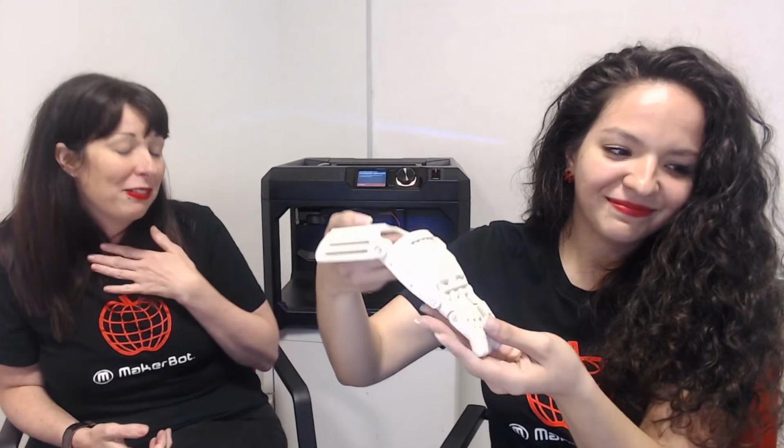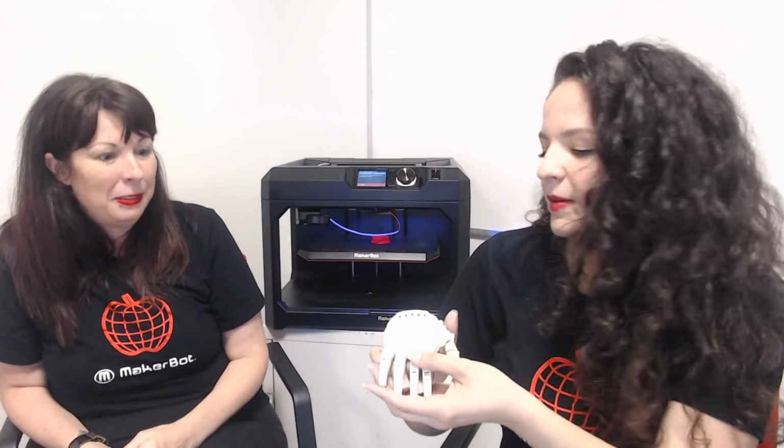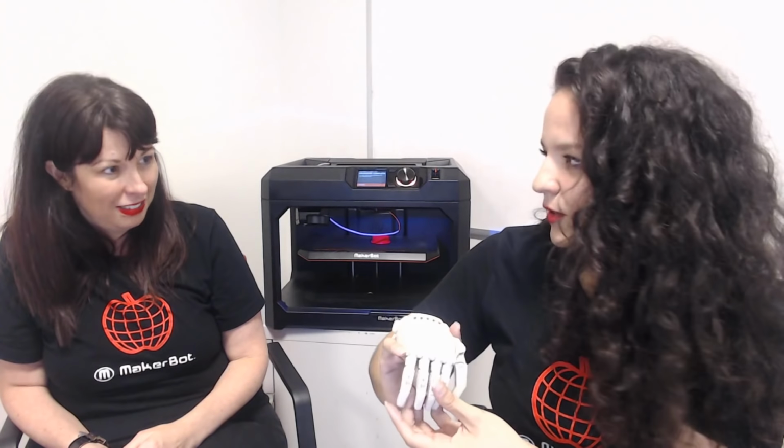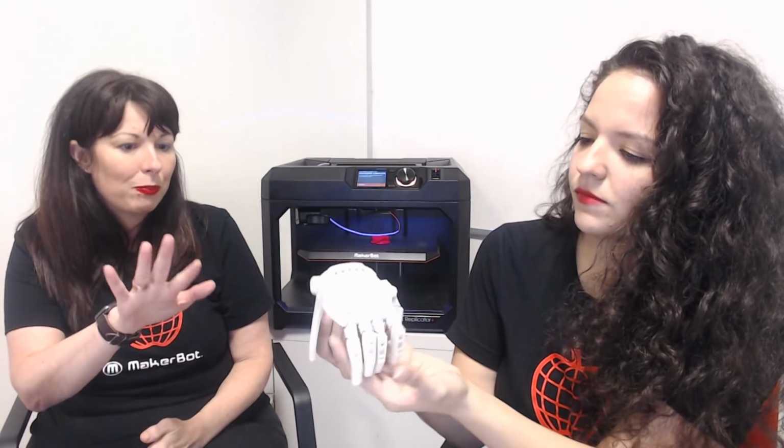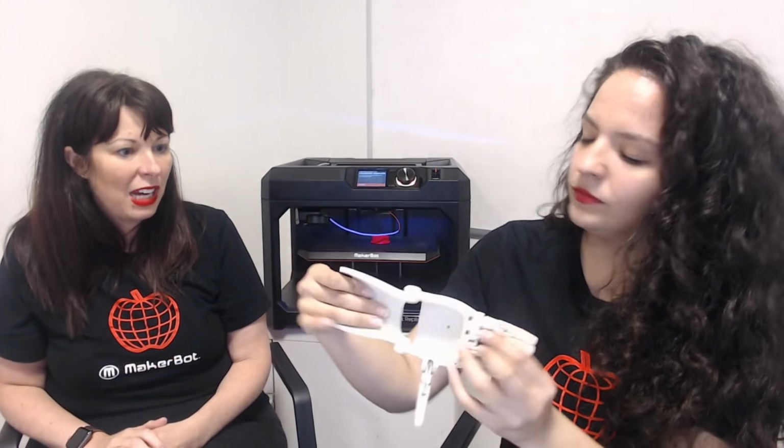Right. This other one that you're holding, this is one of my favorites. Yeah. Mine too. So this one is from the Enable Hand project. And so typically this one has actual, I think, rubber bands on it, right? There's a rubber band system that makes it actually functional.